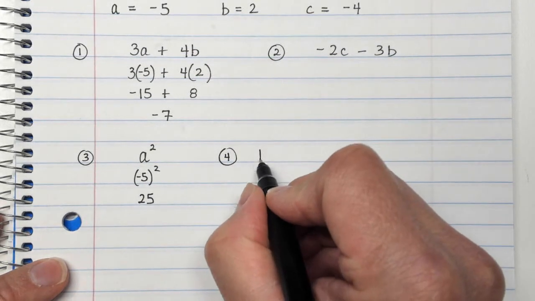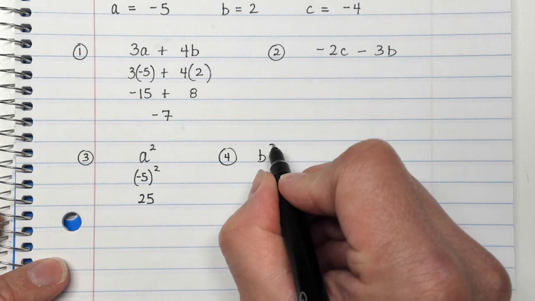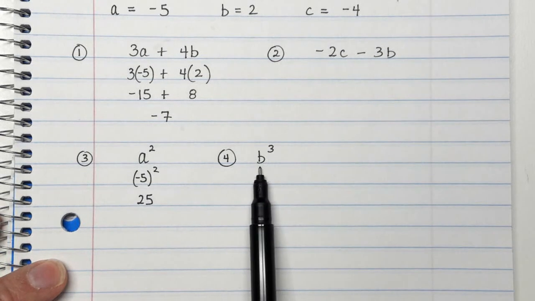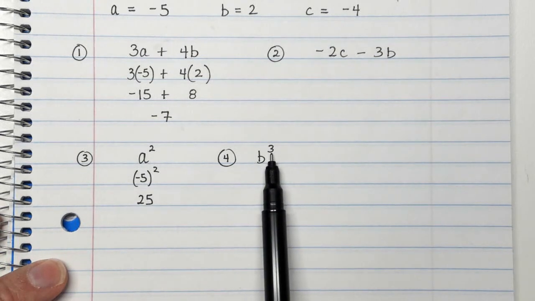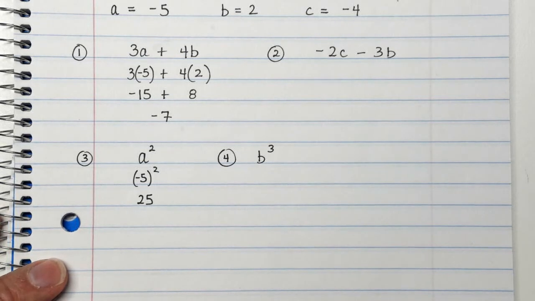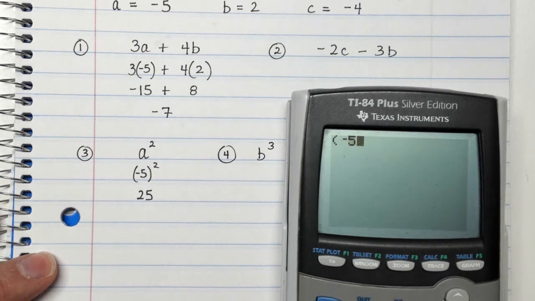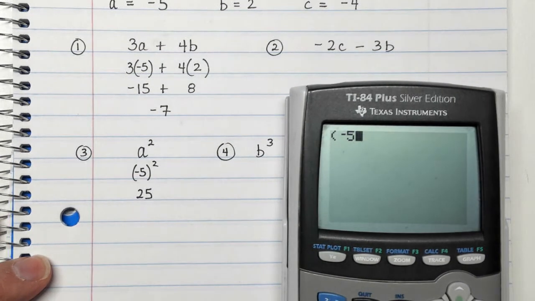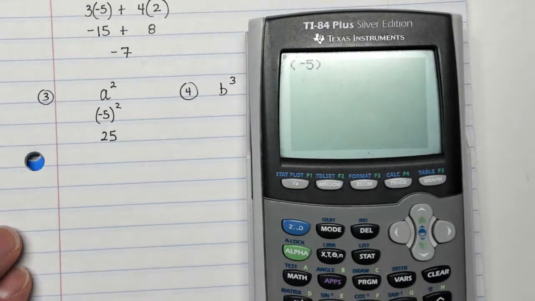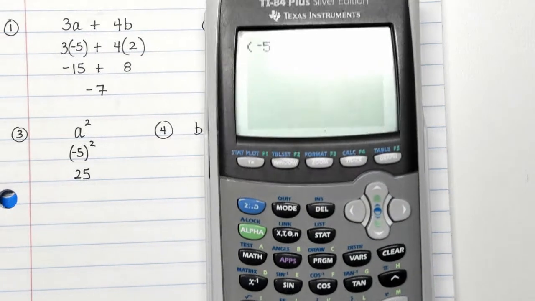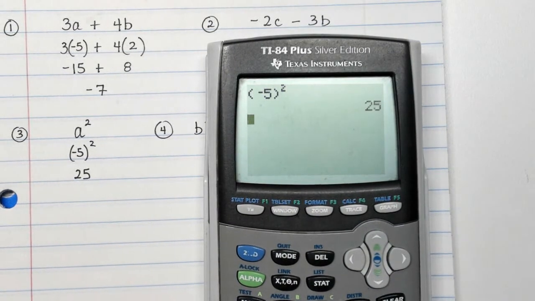Now you're going to try a couple of those. You're going to go B cubed. That means whatever B is, you're going to multiply it times itself 3 times. And also, by the way, if you have a fancy calculator and you write it exactly like I wrote it, which you should, this is the exponent button. That means to the power of 2. Yeah, so you can do it two different ways.